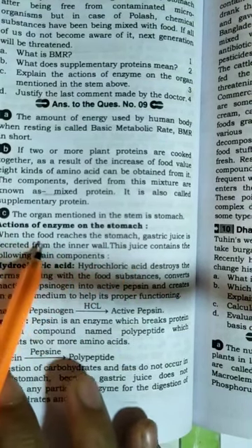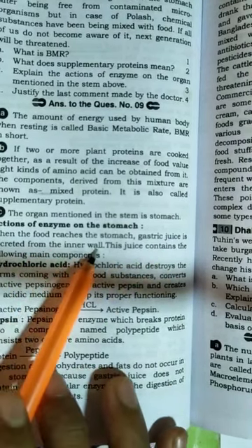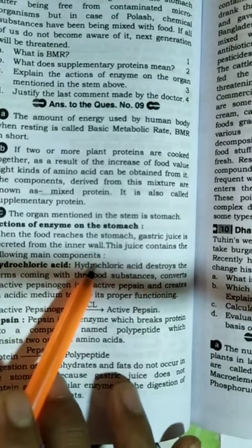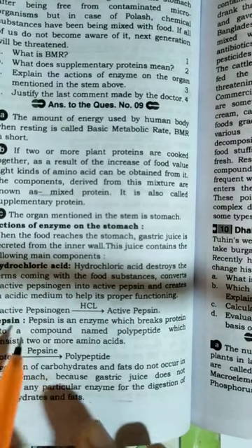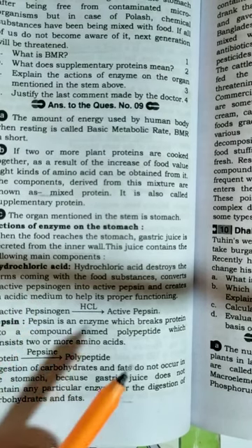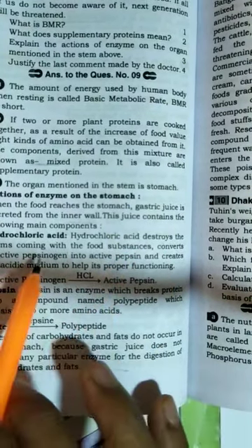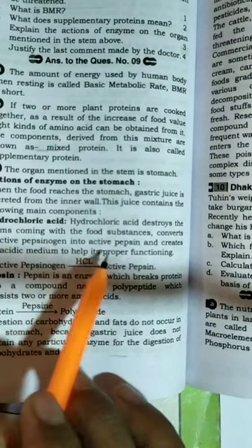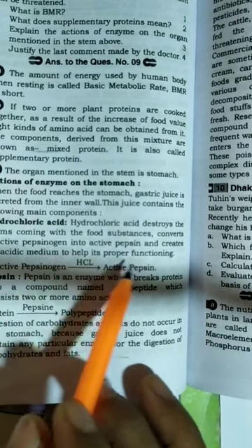When the food reaches the stomach, gastric juice is secreted from the inner wall. This juice contains the following main components: hydrochloric acid and pepsinogen, which means inactive pepsin. First, hydrochloric acid. Hydrochloric acid destroys the germs coming with the food substance, converts inactive pepsinogen into active pepsin, and creates an acidic medium to help its proper function.